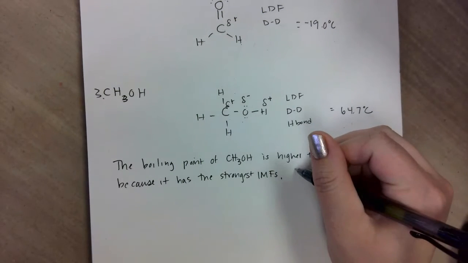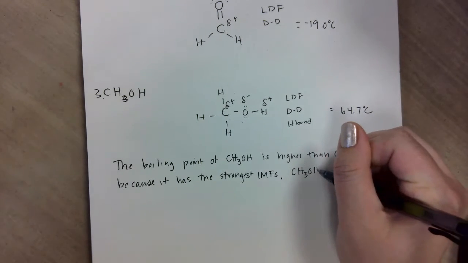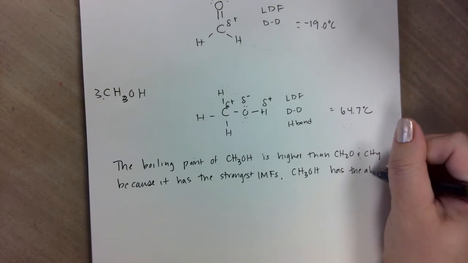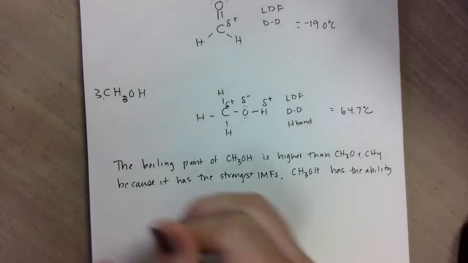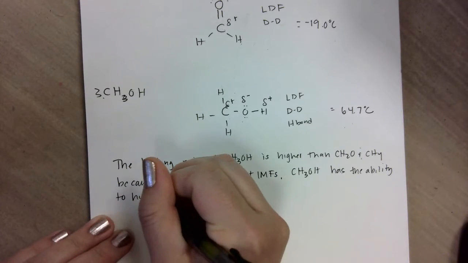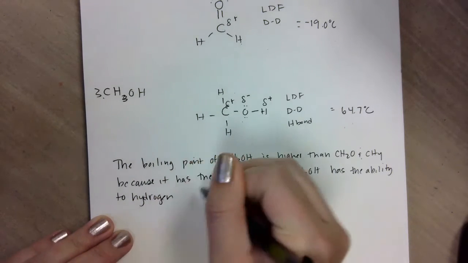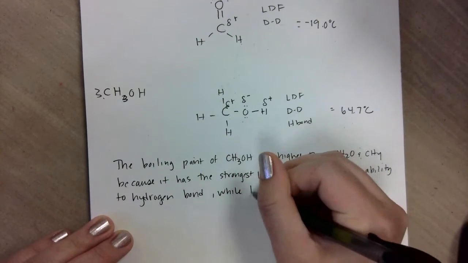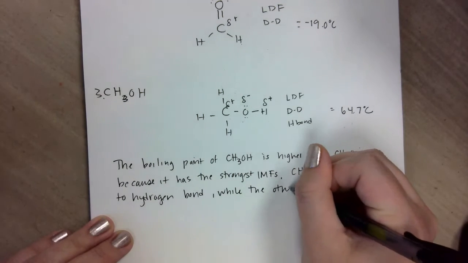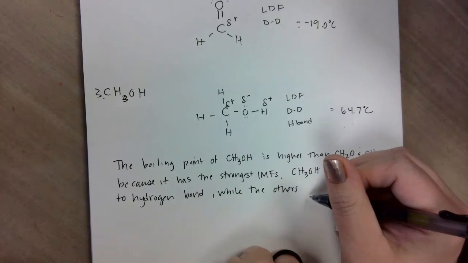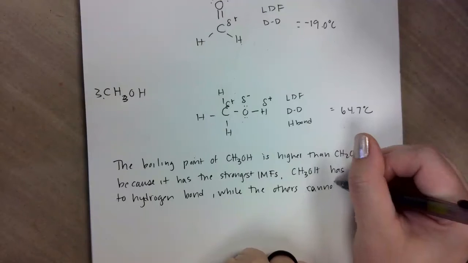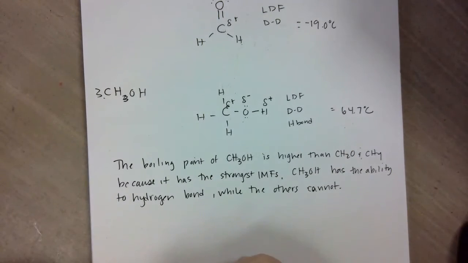So what I'll say is that CH3OH has the ability to hydrogen bond while the others cannot. Okay, that's part of the answer.